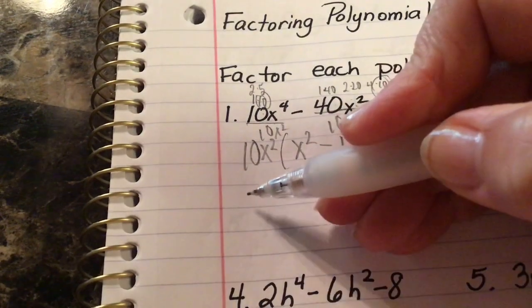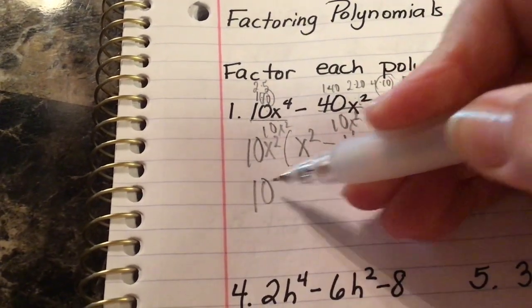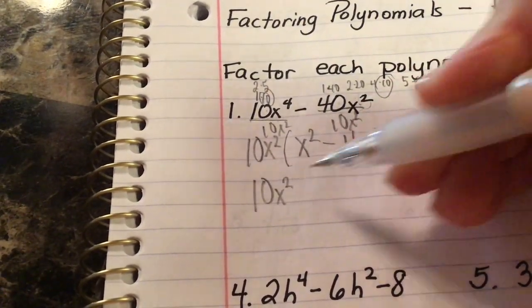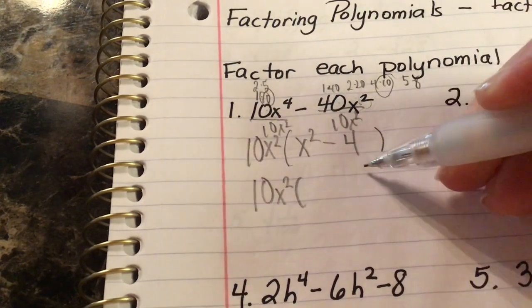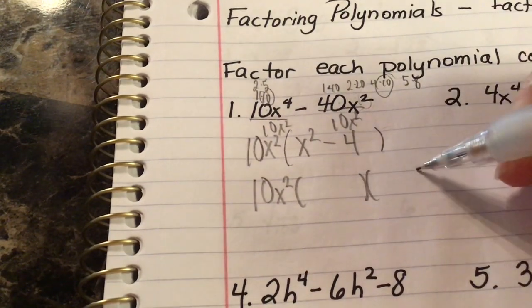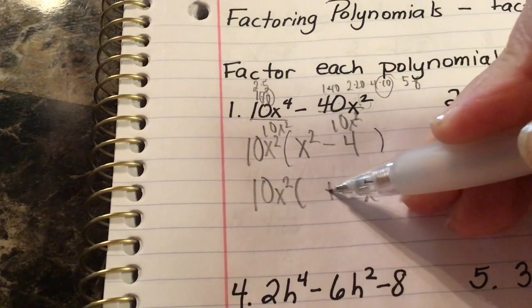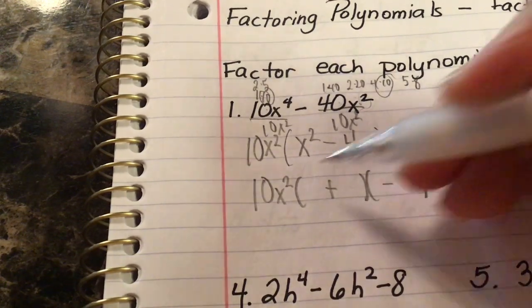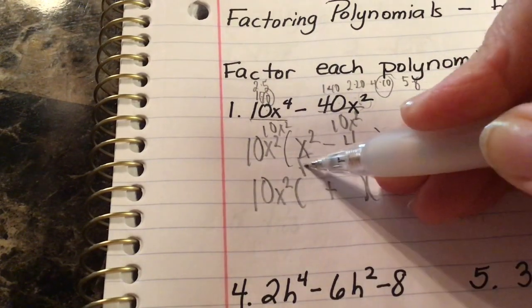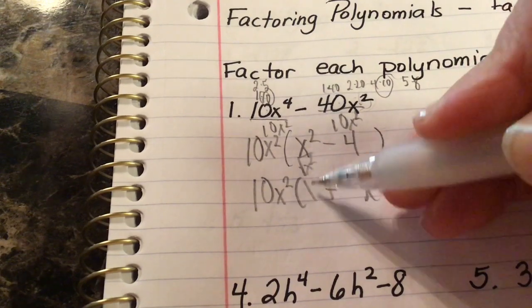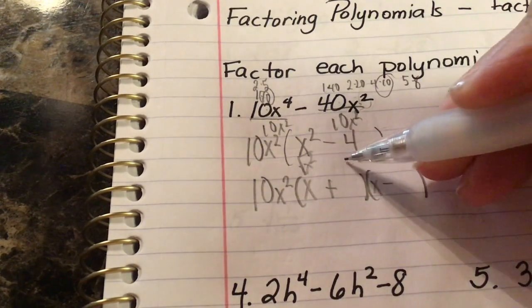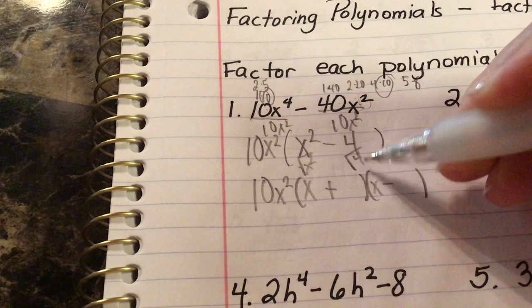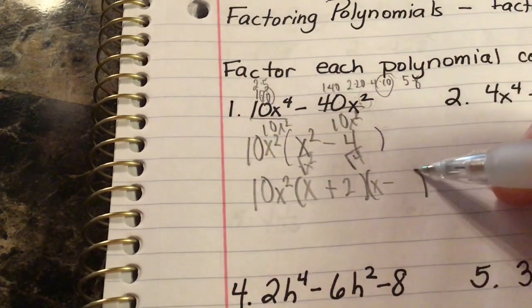So I know I need to keep going, bring down my greatest common factor. It has to always be included. This is a difference of squares, so I put two empty binomials, one with an addition sign, one with a subtraction sign, and I take the square root of x squared. That answer goes in the first spot. And I take the square root of 4. That answer goes in the second spot.